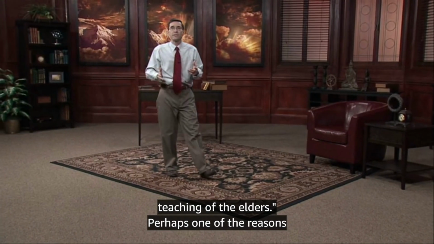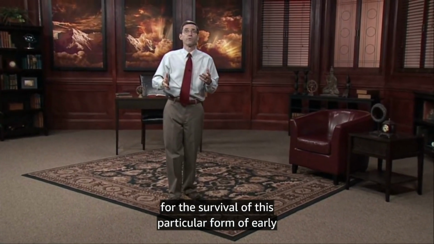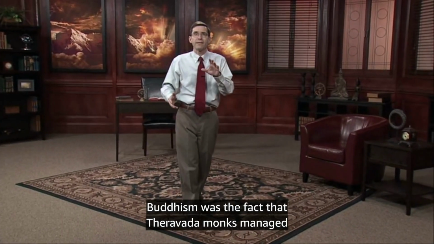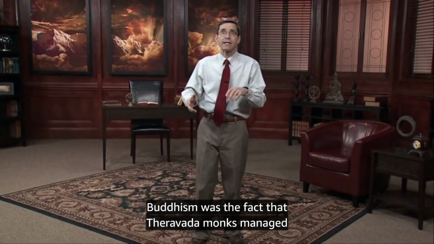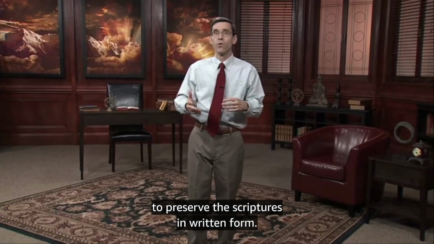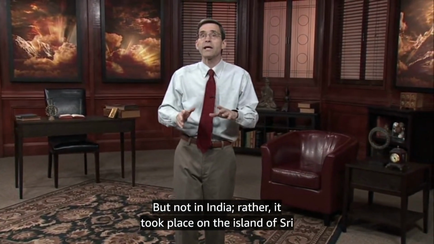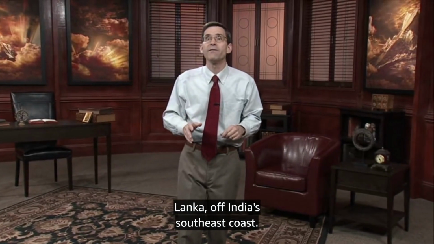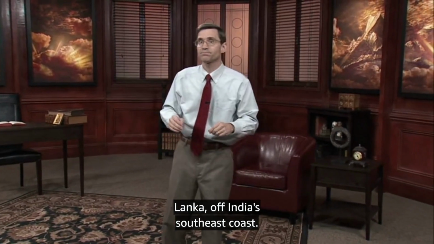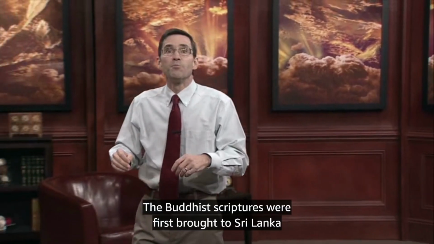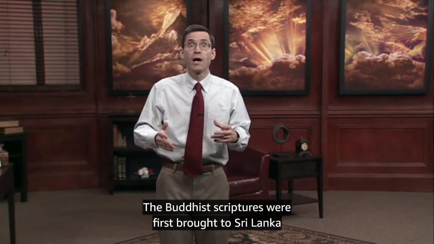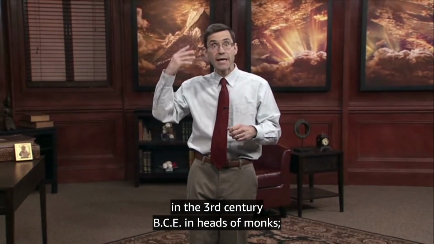Perhaps one of the reasons for the survival of this particular form of early Buddhism was the fact that Theravada monks managed to preserve the scriptures in written form. But not in India. Rather, it took place on the island of Sri Lanka off India's southeast coast. The Buddhist scriptures were first brought to Sri Lanka in the 3rd century BC in the heads of monks, right?